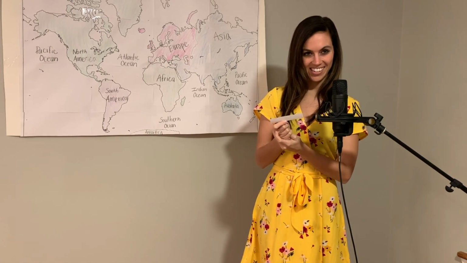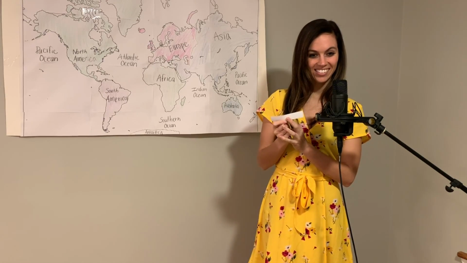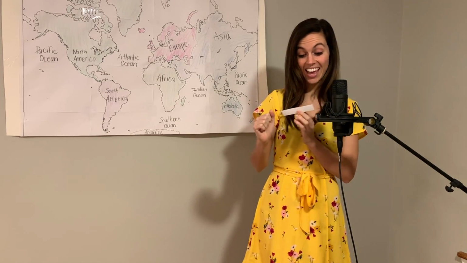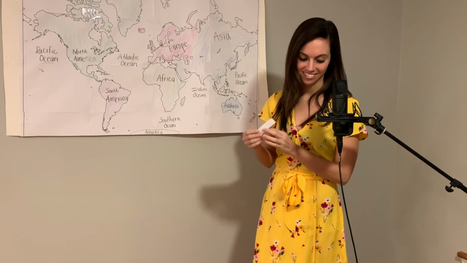Okay, this continent lies entirely south of the equator, and it's called the land down under. What continent is that? Yes, it is Australia.